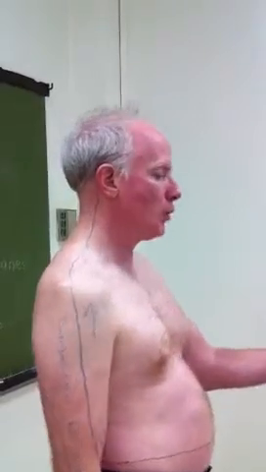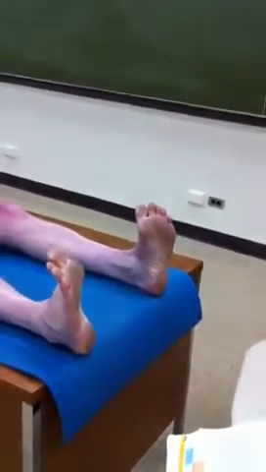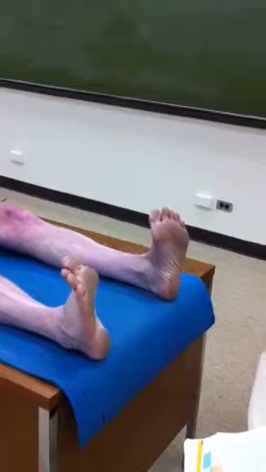Now, I'll lie back to show eversion and inversion. Eversion is when the soles are outward, like so. Inversion is when the soles are inward, like so, with the ankle joints.